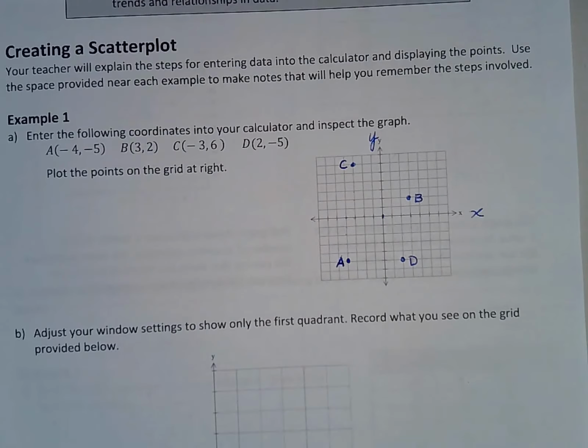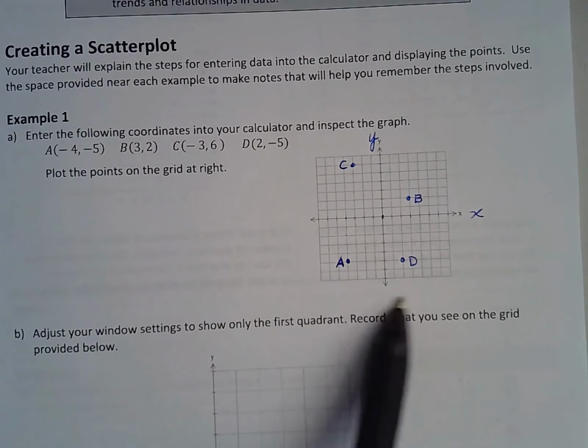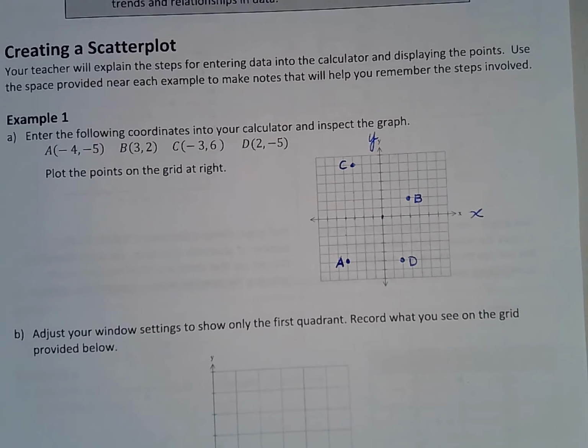So we've plotted on a grid those 4 points, A, B, C, and D. Now I'm going to ask you, which point is in quadrant 2? C. So we talked about yesterday different quadrants.